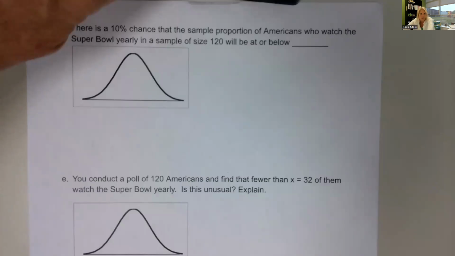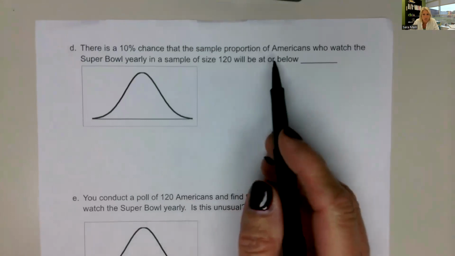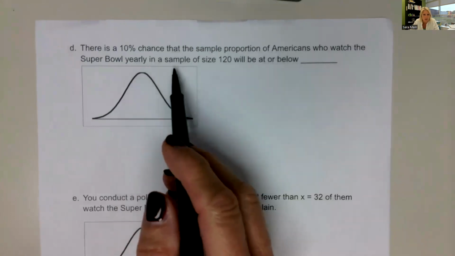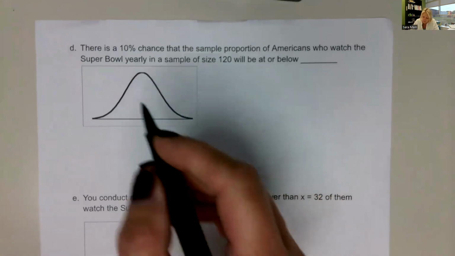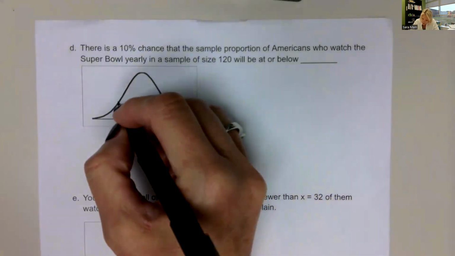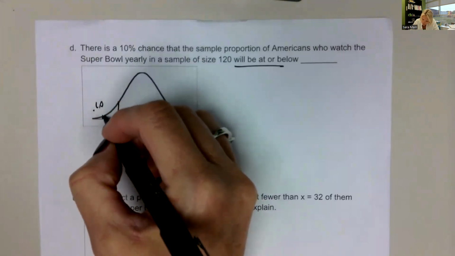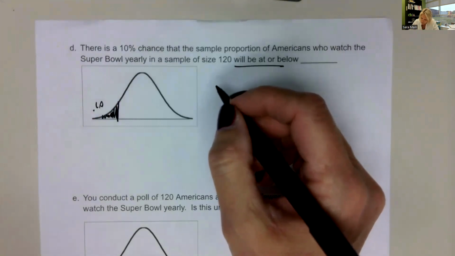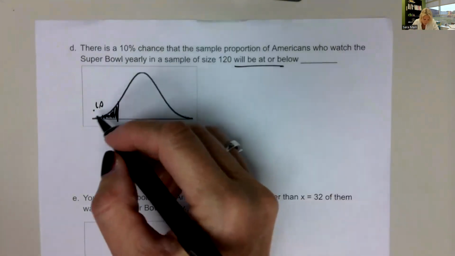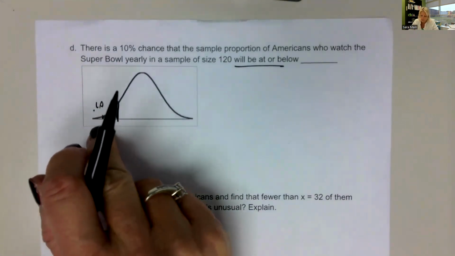And what they said, there is a 10% chance that the sample proportion of Americans who watch the Super Bowl yearly in a sample of the size of 120 will be at or below. So 10% at or below tells us that it's the 10% over here. So what proportion of Americans were less than 10% of them, the sample?